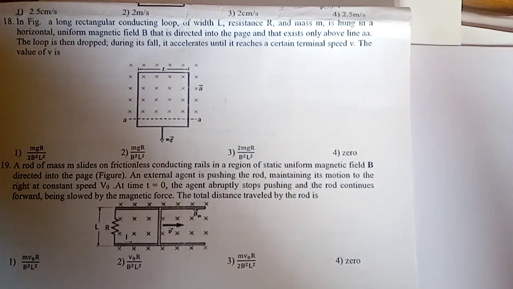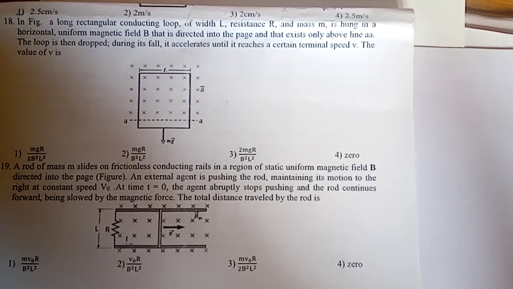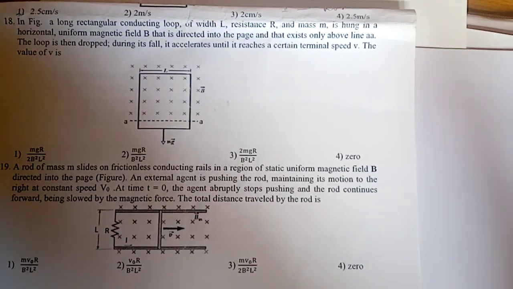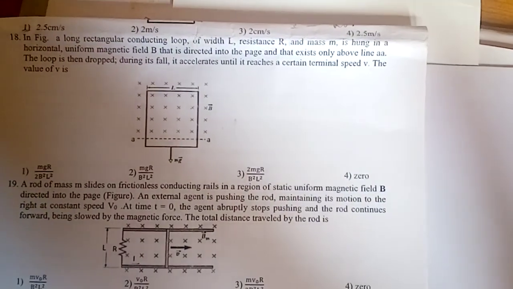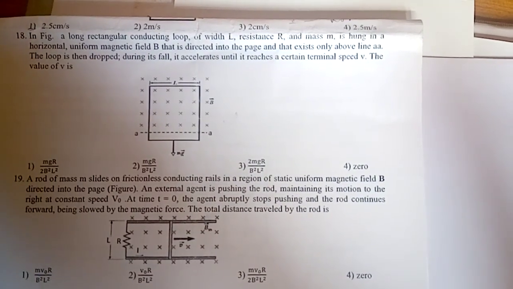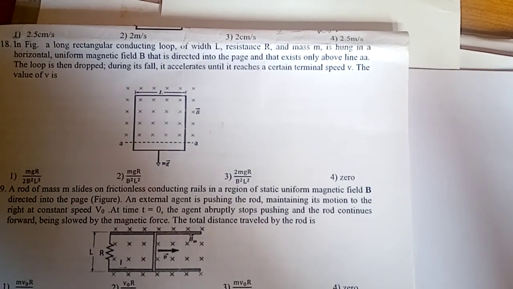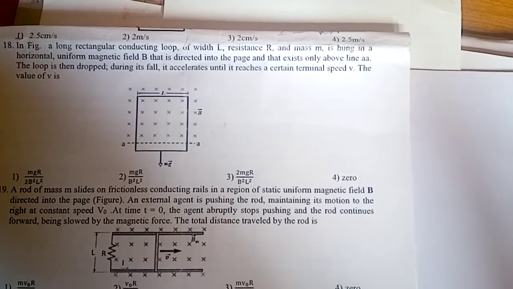In the figure, a rectangular conducting loop of width L, resistance R and mass M is hung in a horizontal uniform magnetic field B that is into the page and that exists only above the line A that you can see in the figure. The loop is then dropped. During its fall, it accelerates until it reaches a terminal speed v. The value of v is given by one of the options shown in the figure. Fine. Let's try to solve this problem.